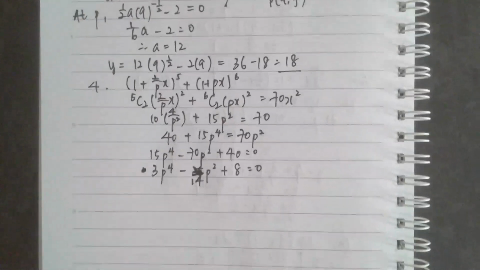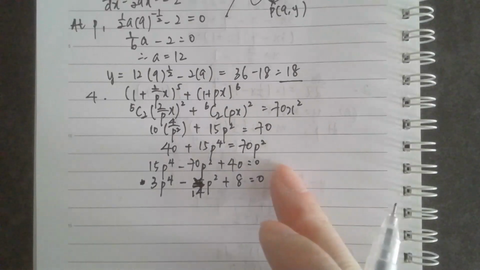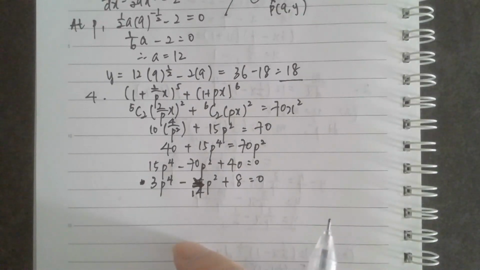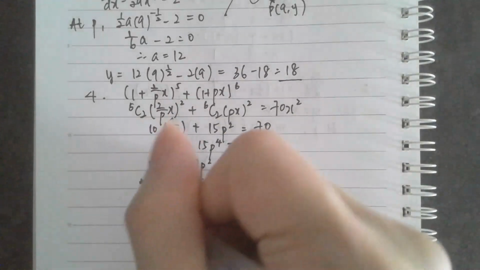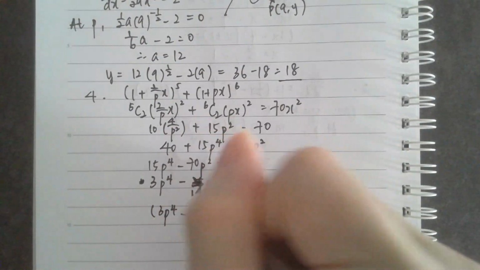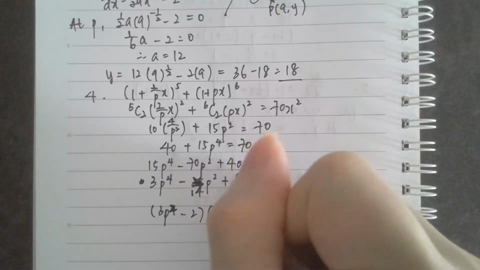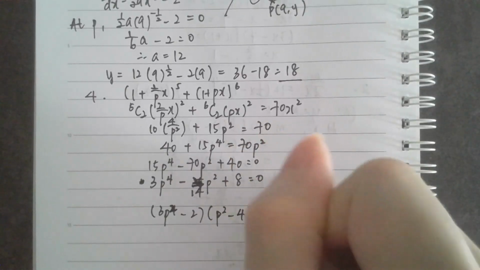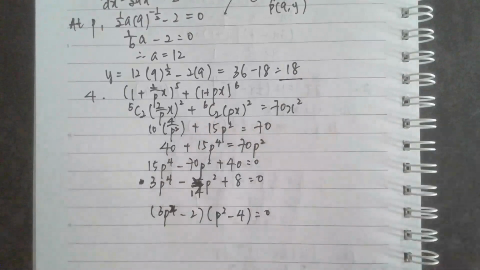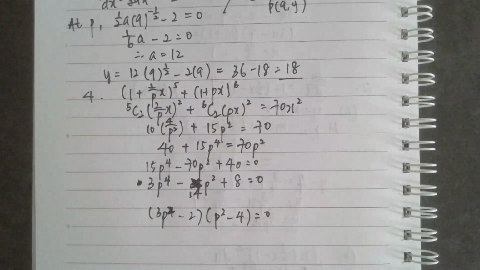Alright, so thinking ahead, can this be factorized? I think 12 plus 2 is 14, yeah. This is factorizable. So this will be 3p^2 and p^2 minus 4 equals 0. Alright, p^2, not p^4. Where p^2 is a substitute. If you let p^2 be a substitute of a, for example.